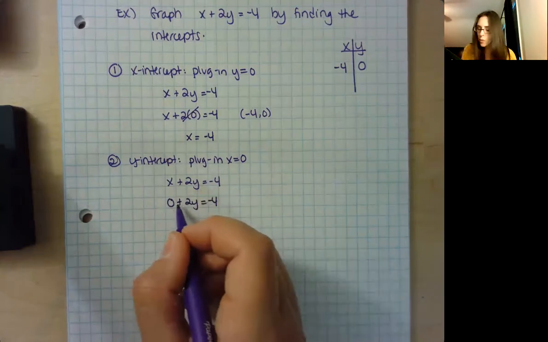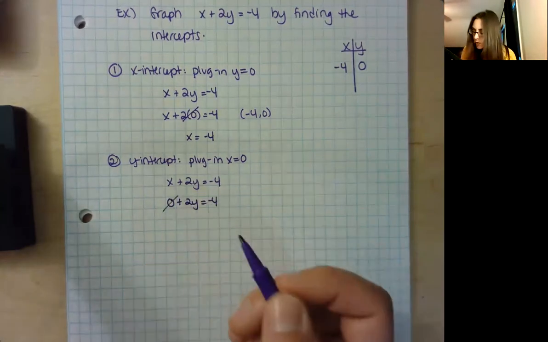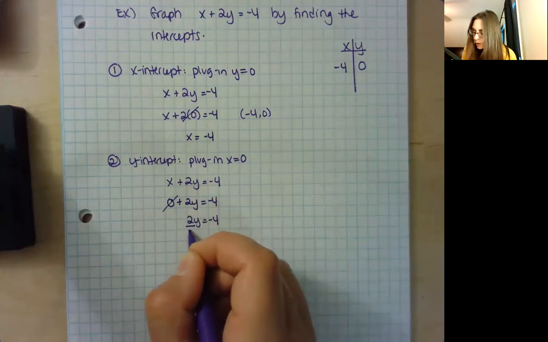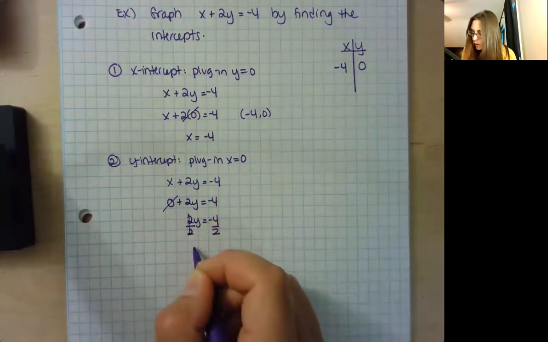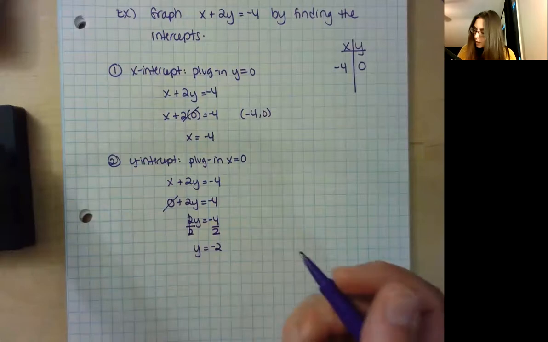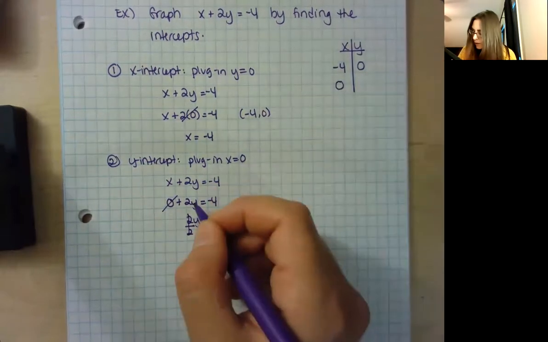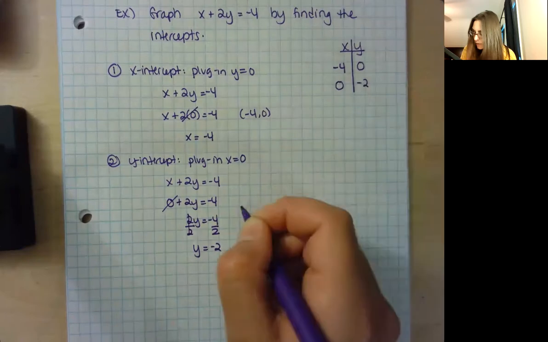Now 0 plus 2y, I mean, that 0 can just go away. It's not going to change anything. So I have 2y equals -4. I do the little solving to do here. I'm going to divide both sides by 2. And I have y equals -2. So when I plug in 0, I had y equals -2. So there's my next point.